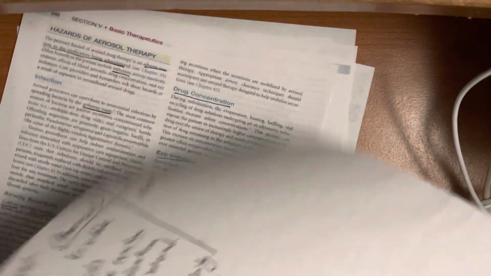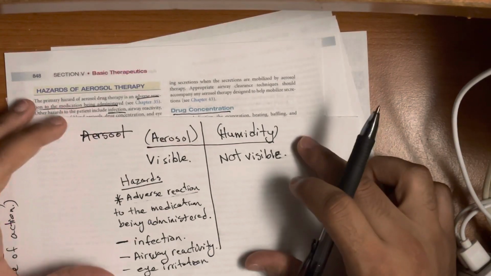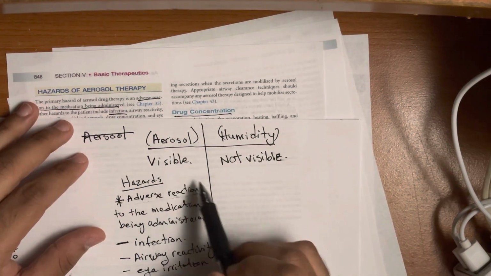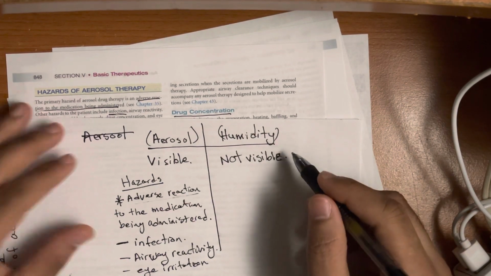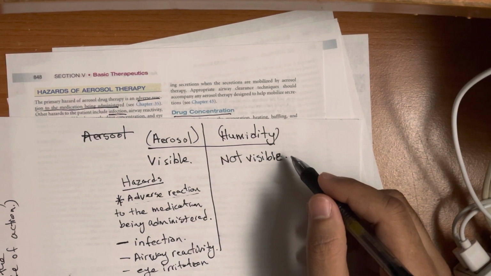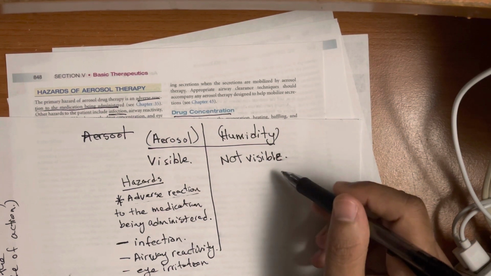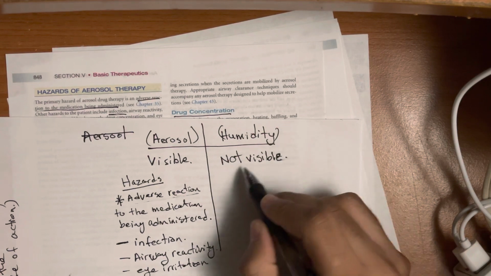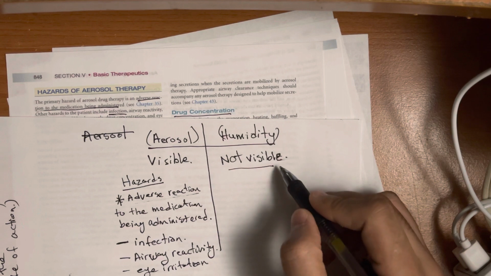Alright, one more time I'll go over this. I want you to understand this, very important. An aerosol is visible, you can see it. Humidity, when you give humidity through a chamber, like for a CPAP or a ventilator or a bubble humidifier, to humidify the gas going to the patient, you cannot see it. Water vapor cannot be seen.